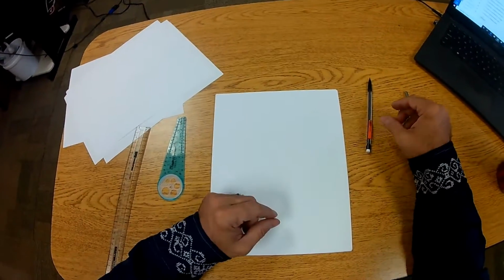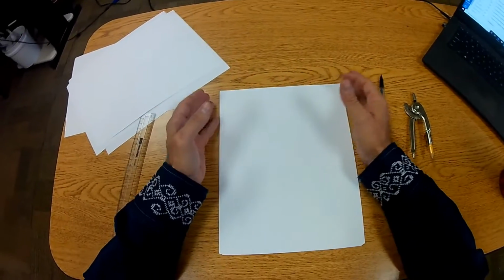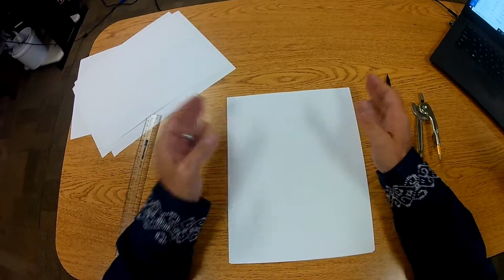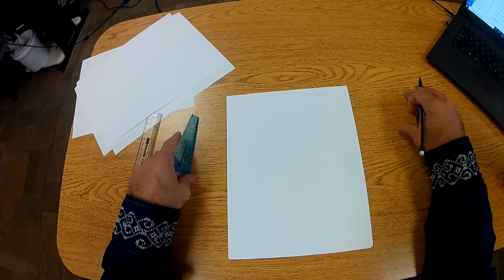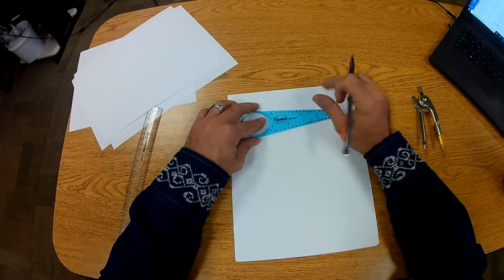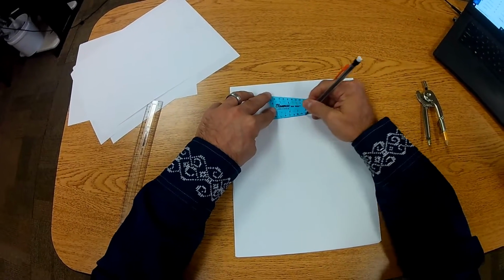The last thing we're going to do is construct a 45-degree angle. To construct a 45-degree angle, you have to first construct a 90-degree angle. So we've got to do that again. So we're going to construct a 90-degree angle.